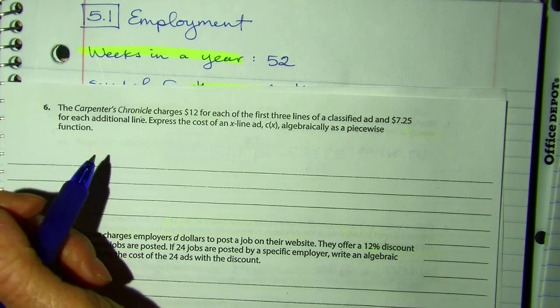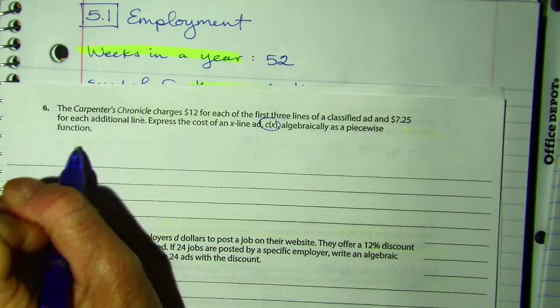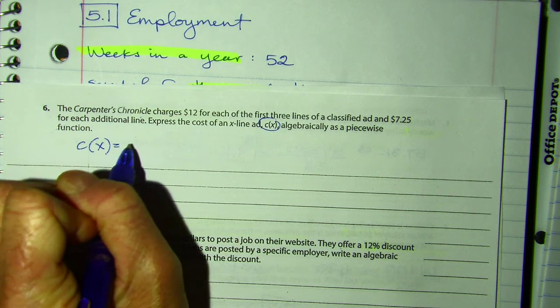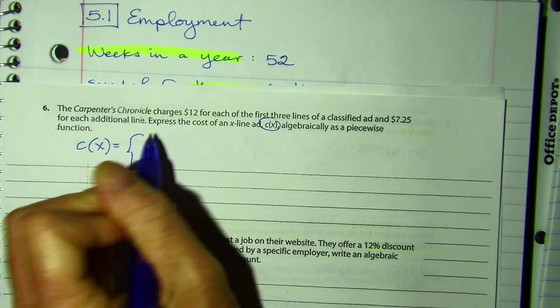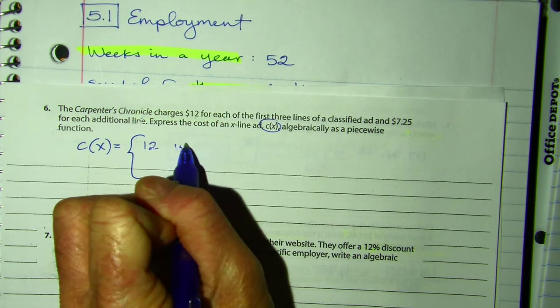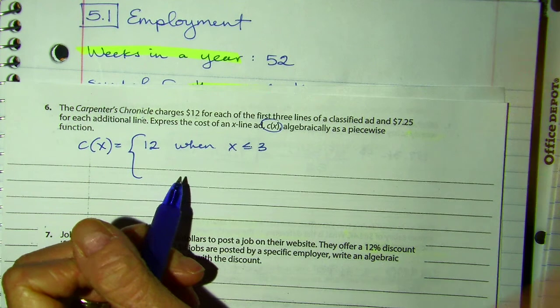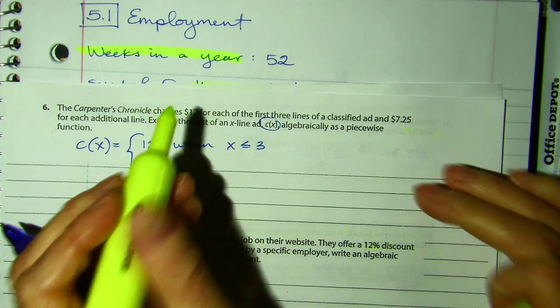So a Carpenter's Chronicle charges, so they want us to set up a piecewise function using C of x. So use this squiggly line. It says $12 for the first 3 lines. So $12 when x is less than or equal to 3. Okay, so that is for this part here.